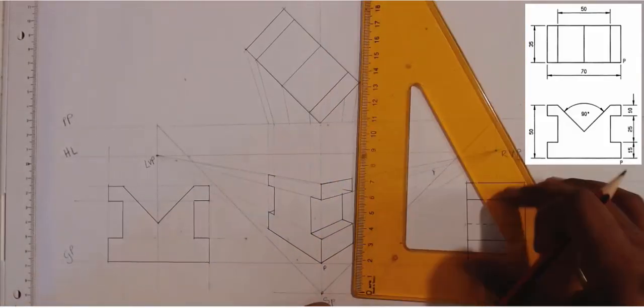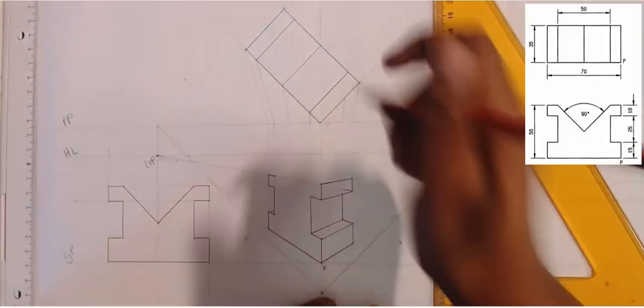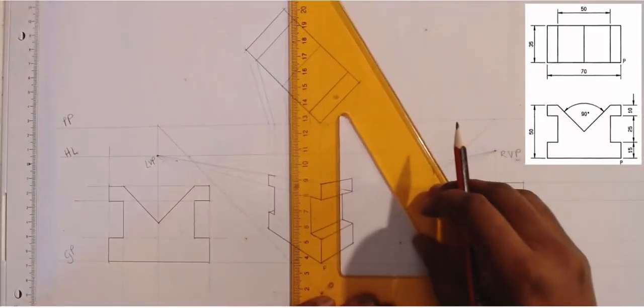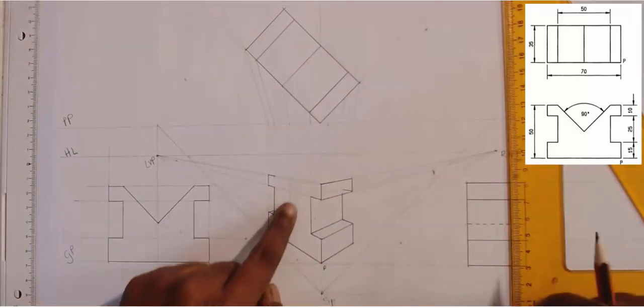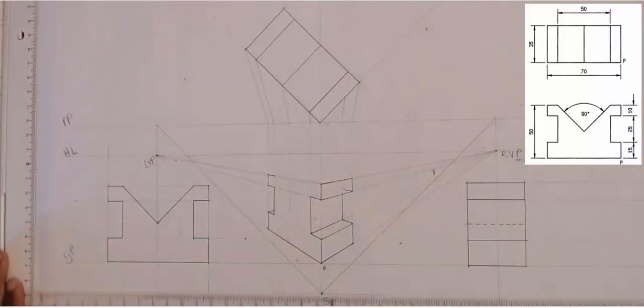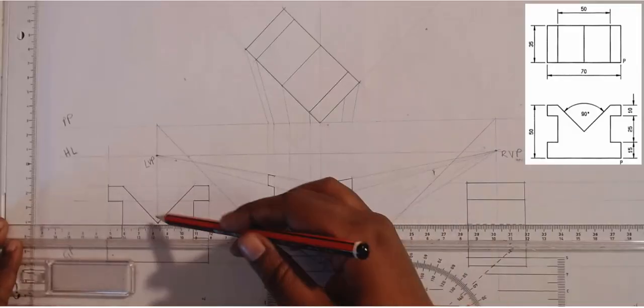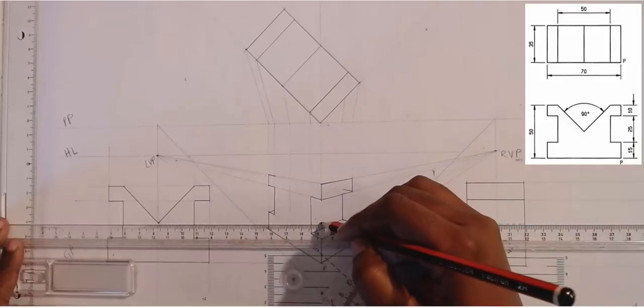Now let's see, where is the center? The center, this part, there's the center. So all I need to do, I need to take it down, where it meets this center, where it meets this. So this, I'm going to take it all the way to this line right here.